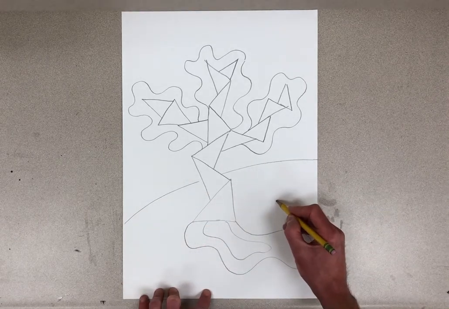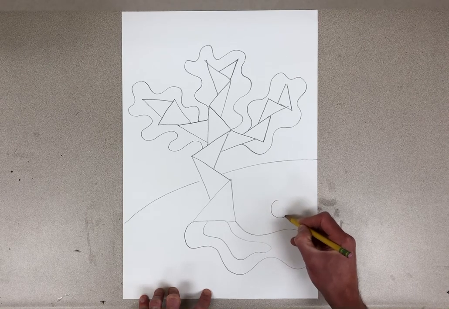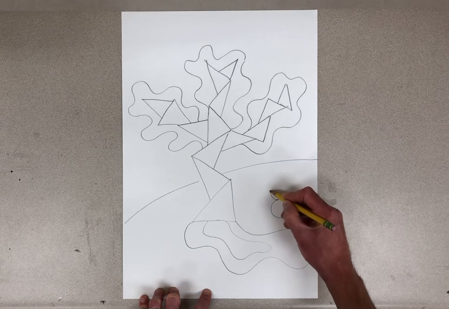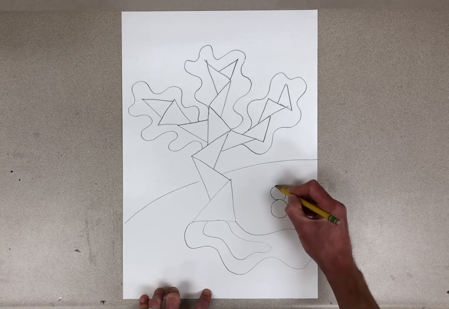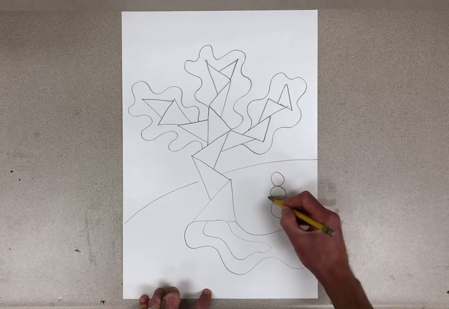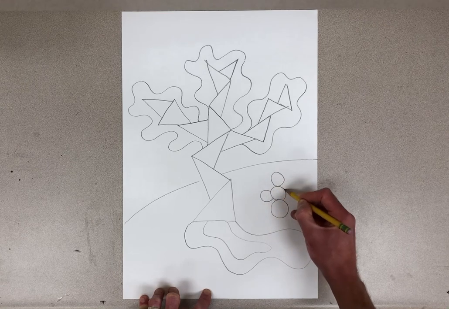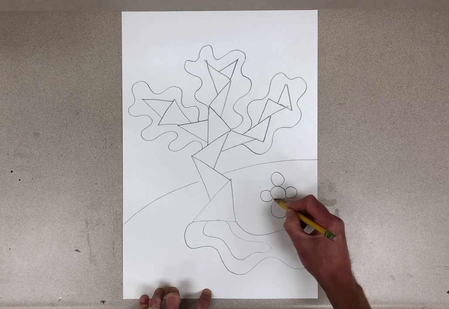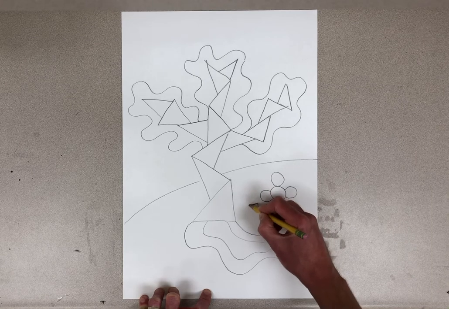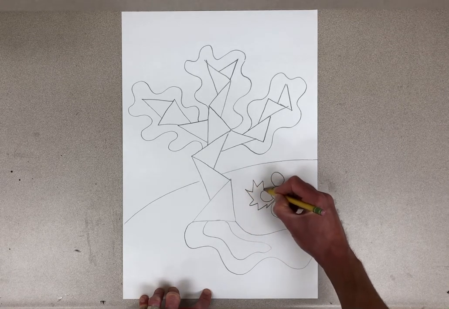Like maybe I'm gonna have a shape plant. And this one I'm gonna do like I did with triangles, but instead I'm using circle shapes. And then instead of using a curvy line, I'm gonna make it look like a cactus. And I'm gonna do a zigzag line.